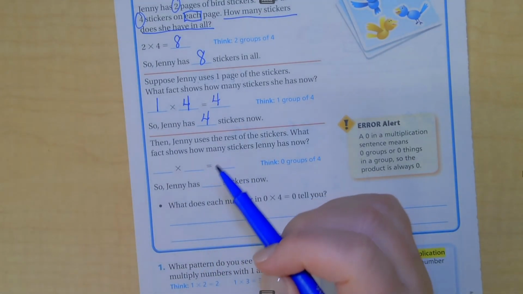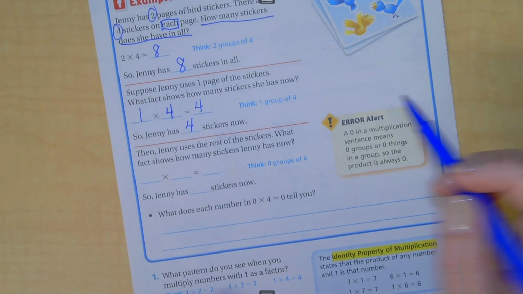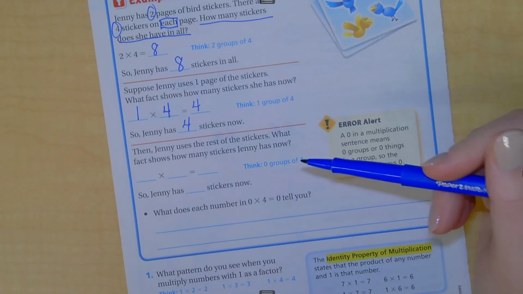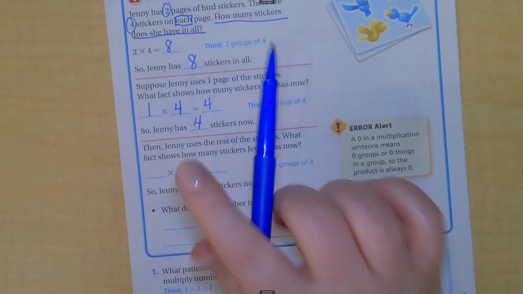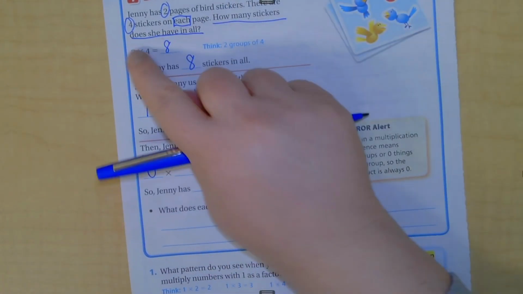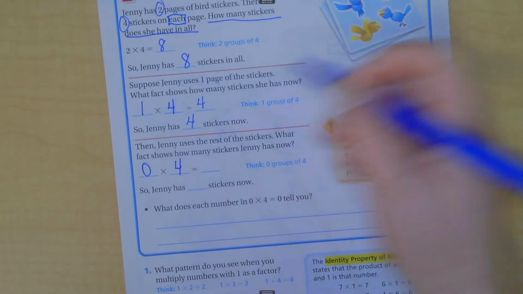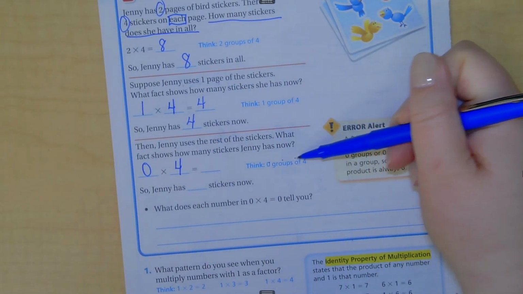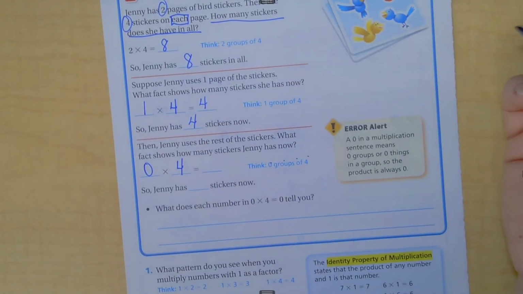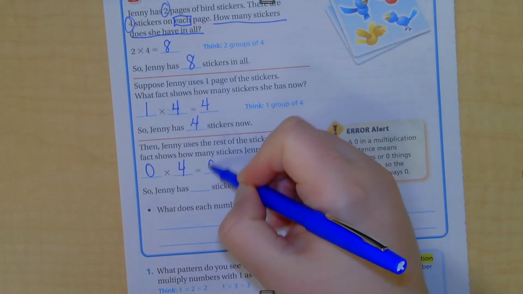Then Jenny uses the rest of the stickers. The rest of them, they're all gone. So what fact shows how many stickers Jenny has now? Well, how many pages does she have now of stickers? Now she has 0. But how many stickers were on each page? 4. So you're thinking she has 0 groups of 4. Because the pages had 4 stickers on there, but now she has no more groups left. She has no more pages left. So 0 groups of 4, she's going to have 0 stickers now.